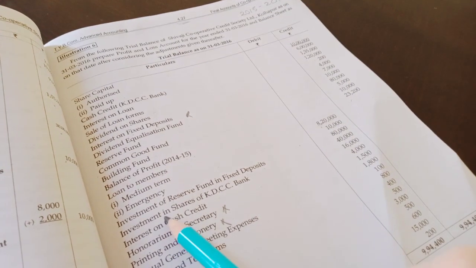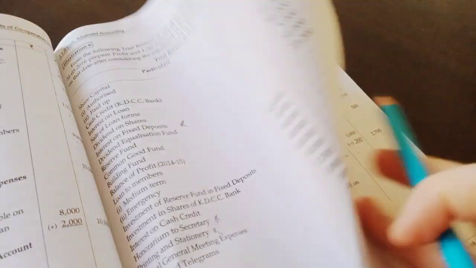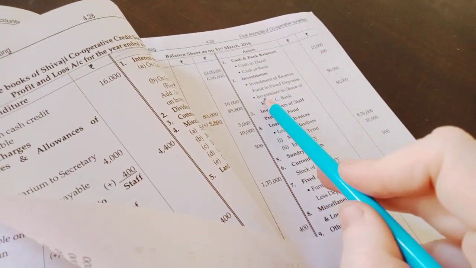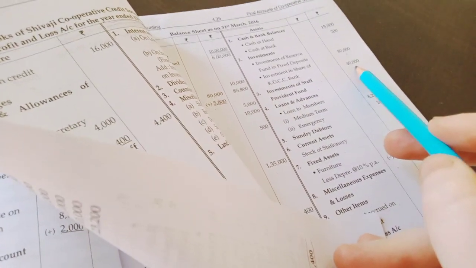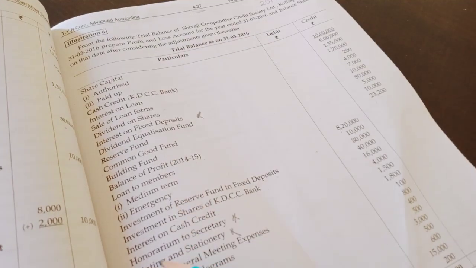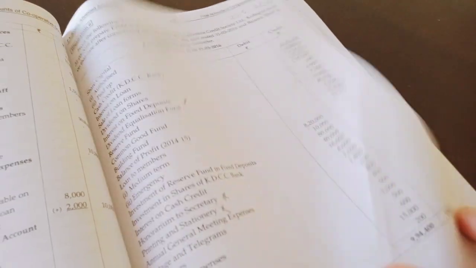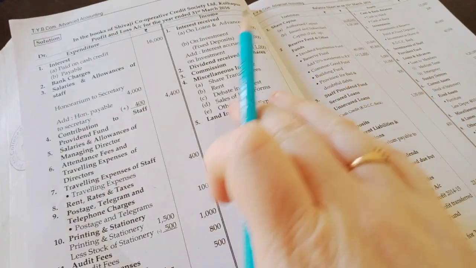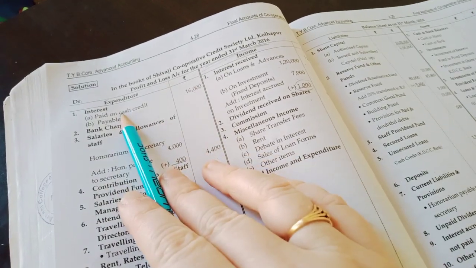Then we have investment on shares of KDDC Bank, that is 40,000. Again it will go into investment in shares of KDDC Bank, that is 40,000. Cleared? Okay. Then we have interest on cash credit, that is 16,000. Interest on cash credit is on the debit side. Then it will be our expense. It will be under the head interest, that is 16,000.